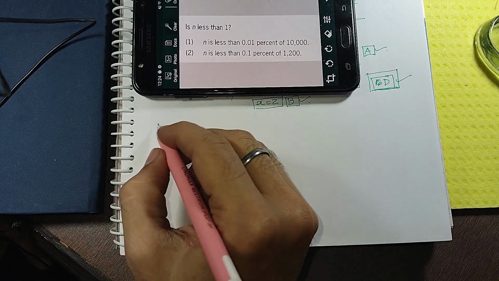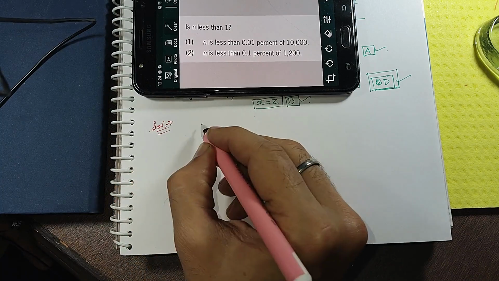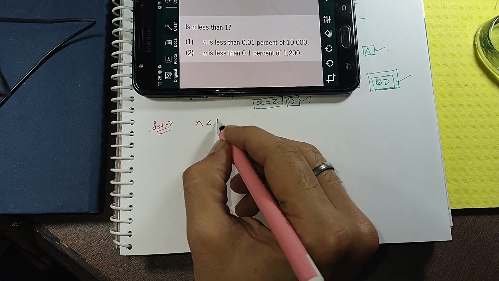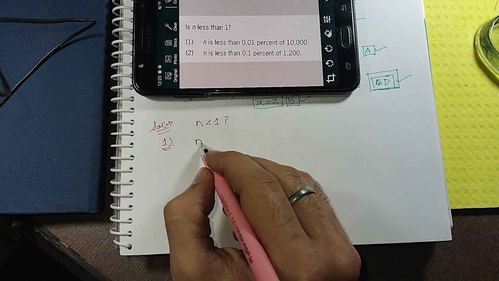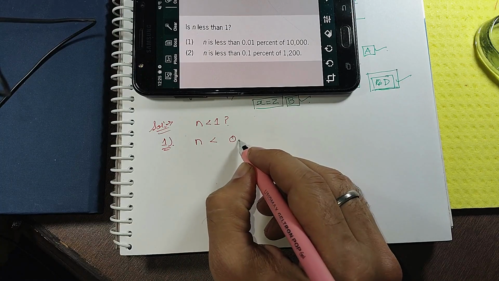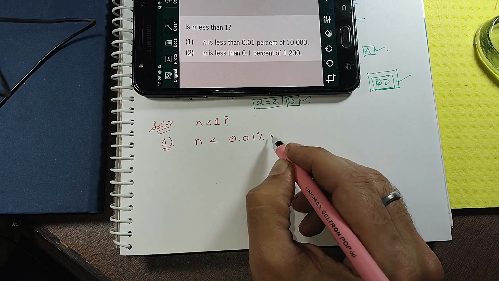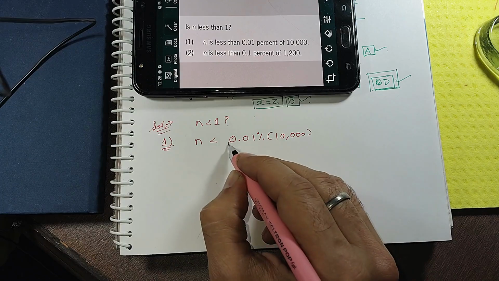Is n less than 1? So we have been given in the main statement that n is less than 1. This is the question for us. Now moving to statement 1. Statement 1 says that n is less than 0.01% of 10,000. So first of all we will try to solve this.